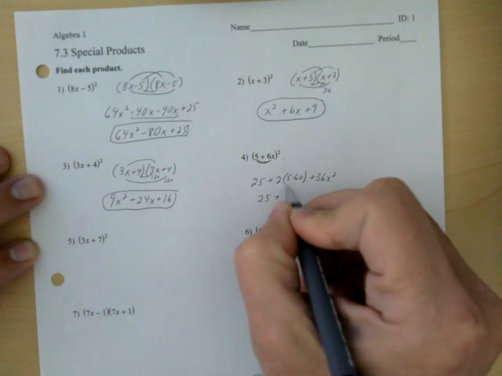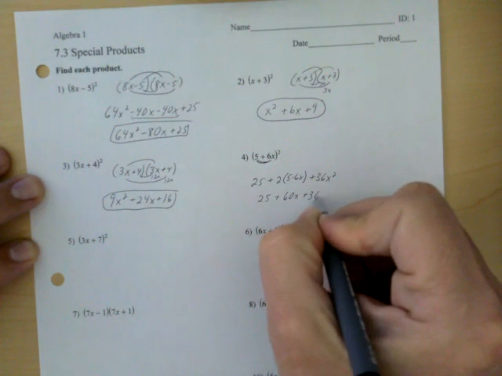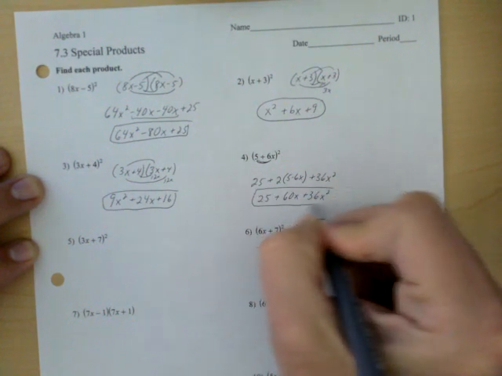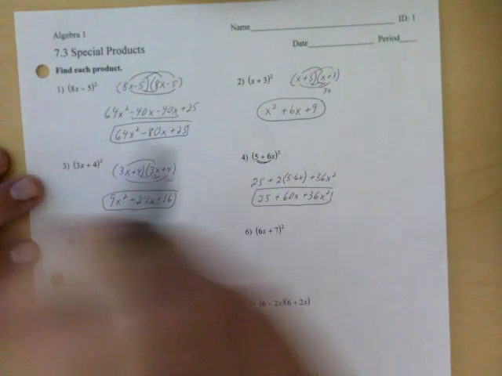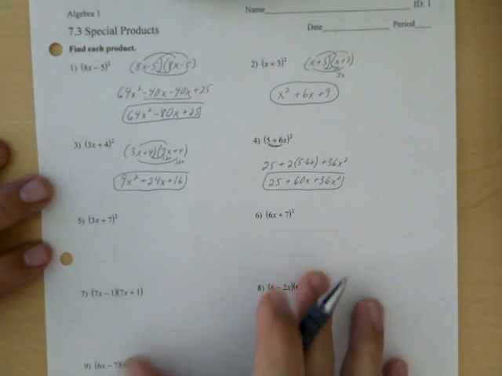For a final answer of 25, this is 30x, doubled is going to be a 60x, and then 36x squared. Okay, so if you multiply what's inside, that would be your outers, then your inners would be the same thing, a 30x plus 30x. That's where the 60x is coming from.